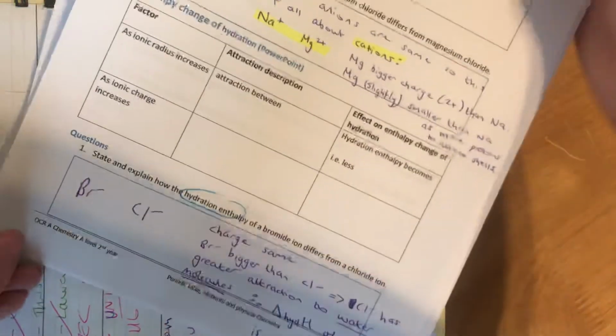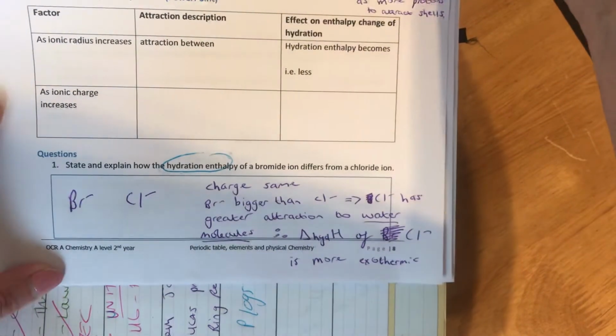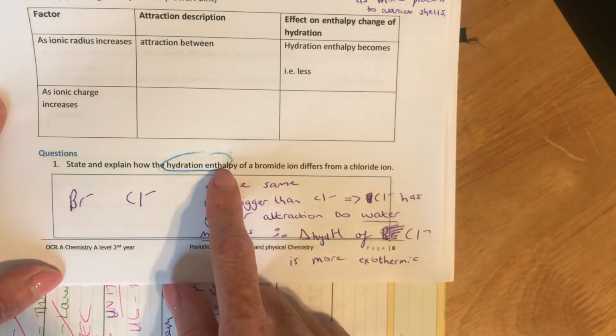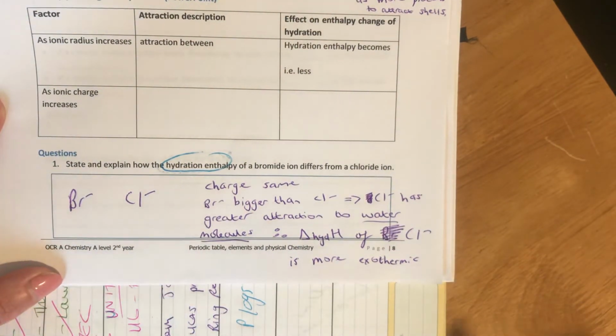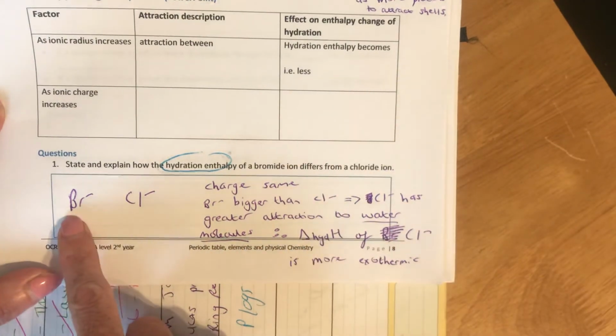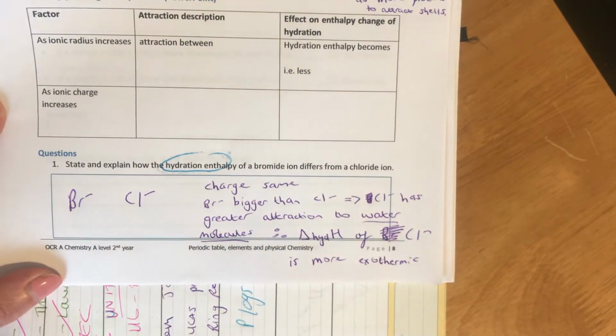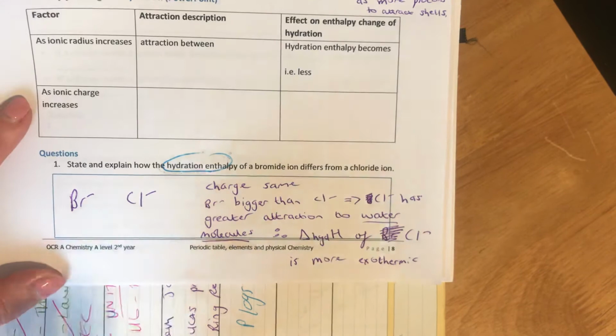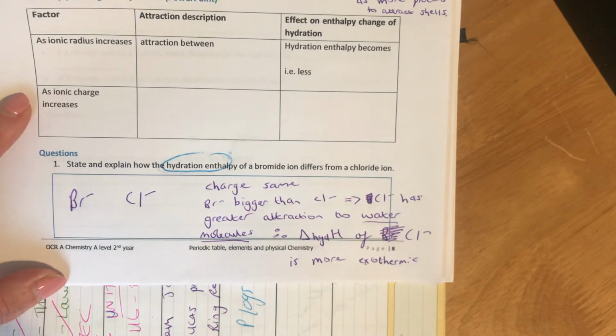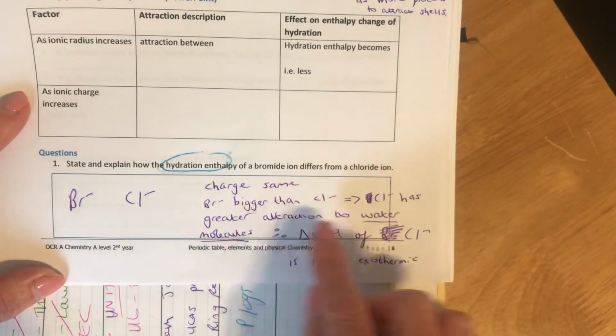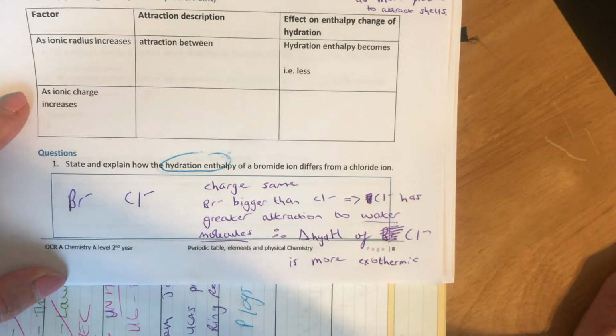When you are talking about your enthalpy change of hydration, it's the same argument, you just need to change the wording ever so slightly. So this one here, you can see I've circled hydration enthalpy so that we know what it is we're going to be talking about attraction between. This one's just asking between a bromide and a chloride. So they've both got the same charge, so we can forget about the charge. It's all to do with the size of this one. And if you look at the periodic table, bromine is bigger, chlorine is smaller, whichever one you want to go for. So the chloride has a greater attraction for the water because it is smaller.